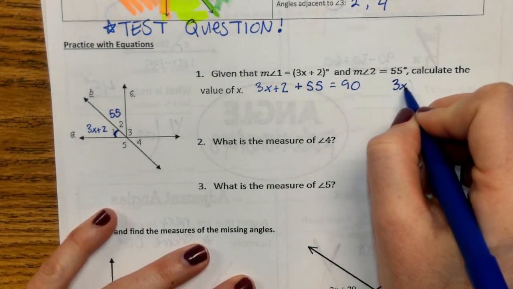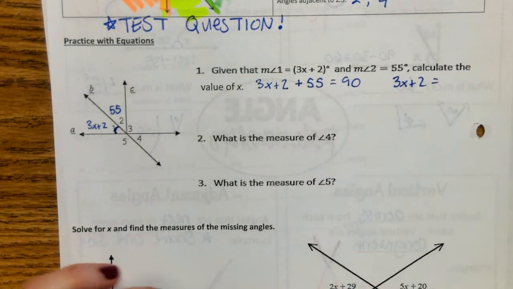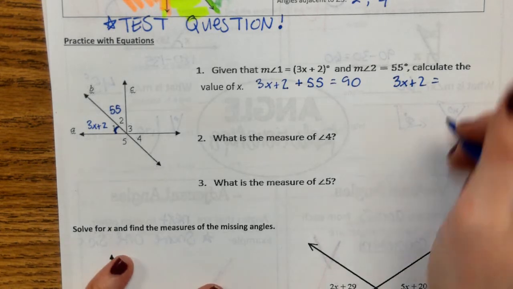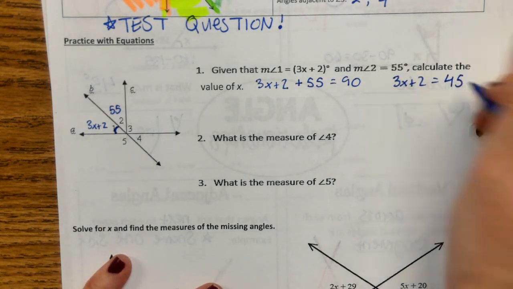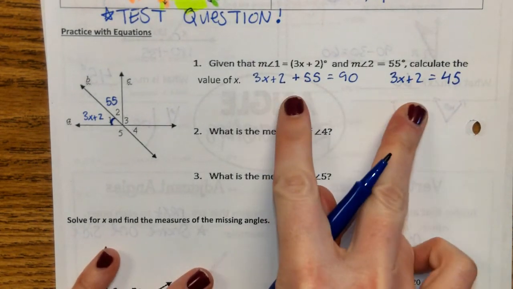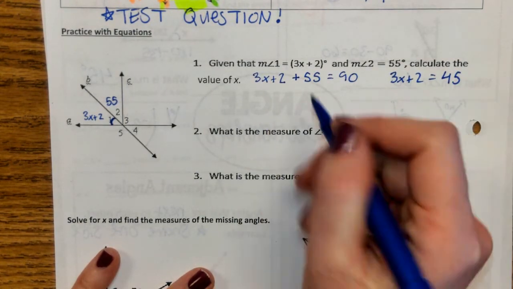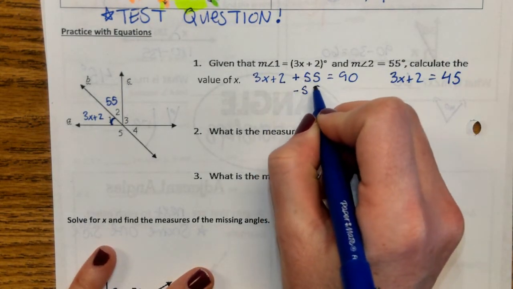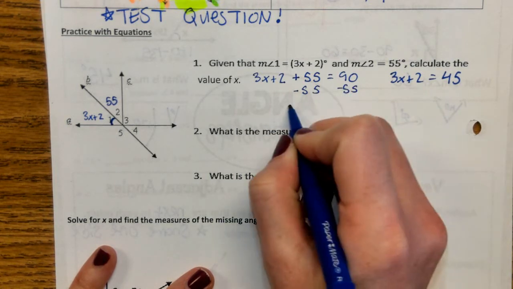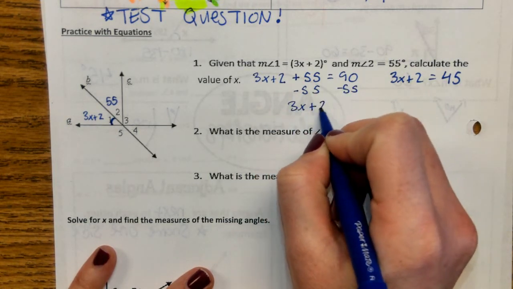Something less than 55. What exactly is less than 55 that it would have to equal? 45, because 45 plus 55 is 90. So you could have either equation to start with. This equation will become this equation as soon as you subtract 55 from both sides. X is equal to 10.